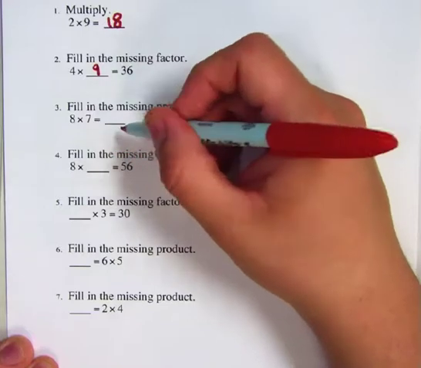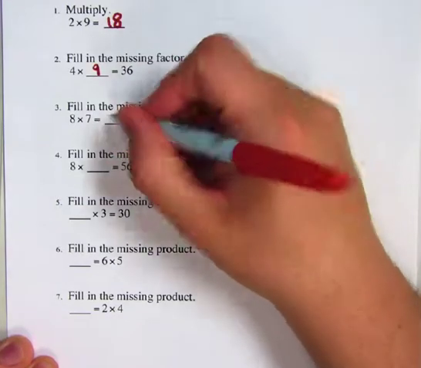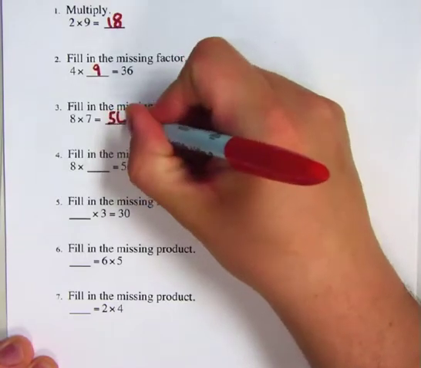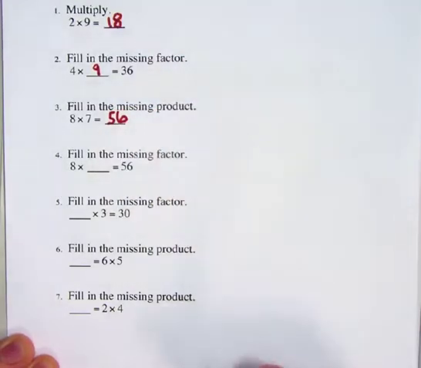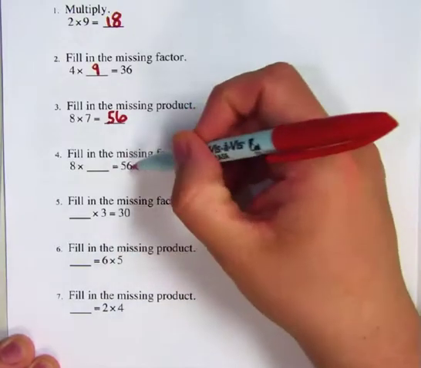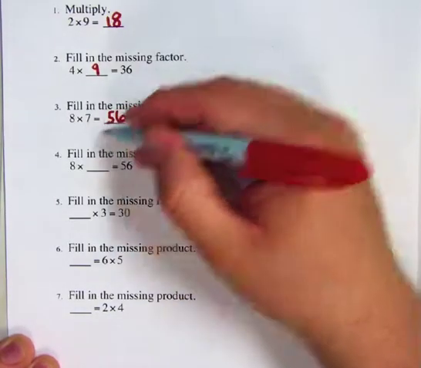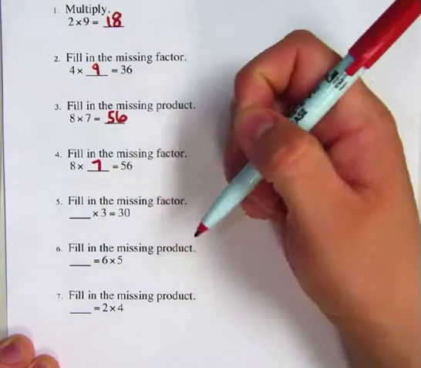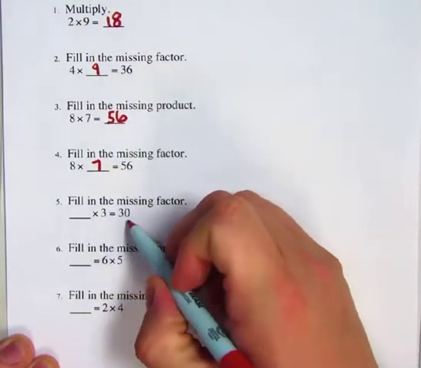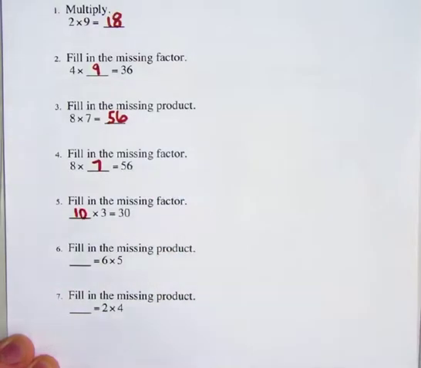8 times 7. I do know that 8 times 8 is 64, so if I just subtract 8, it would be 56. Fill in the missing factor for this problem. 8 times what equals 56? I'm going to use the knowledge from the problem above and look at, well, 8 times 7 is 56. What times 3 is 30? That would be 10. Hopefully that's the answer you wrote.